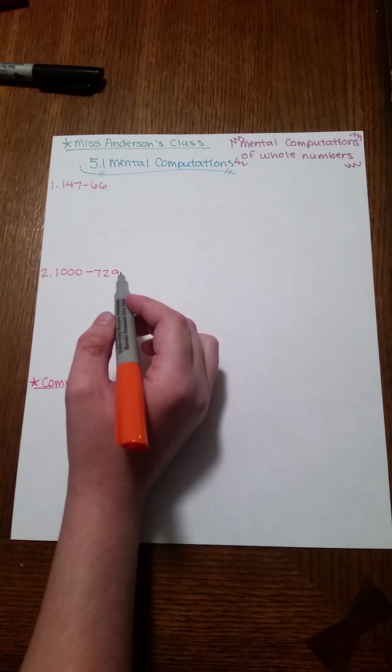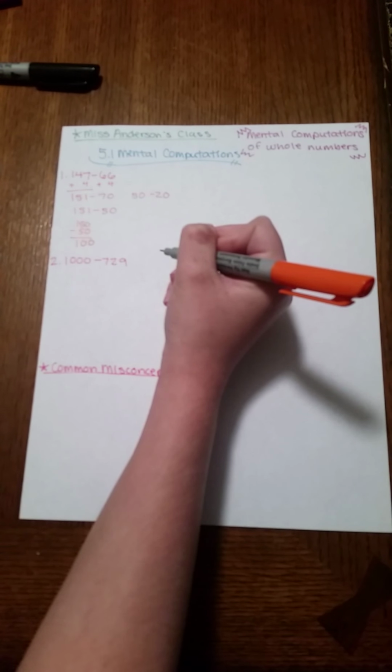70 is a little bit of a big number to be taken away from 151, so we're going to break it down into 50 plus 20, because we know that 50 plus 20 equals 70. So we're going to take 151 minus 50, and we know that 150 minus 50 is equal to 100. And then we're just going to add our 1 back, making it 101. Now, I have to take the 101 and subtract 20 from it, because this is the only other one that we haven't used yet. So I'm going to go 101 minus 20.